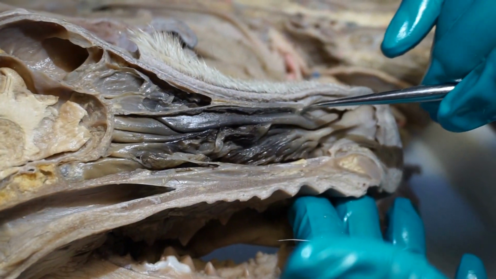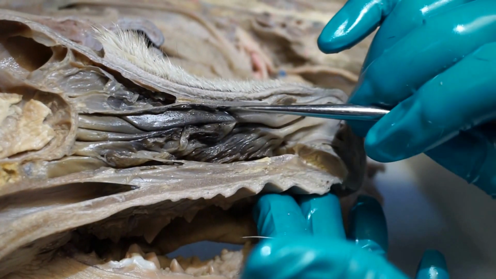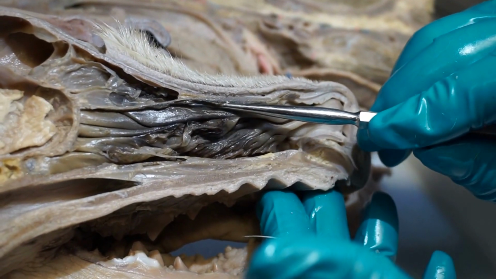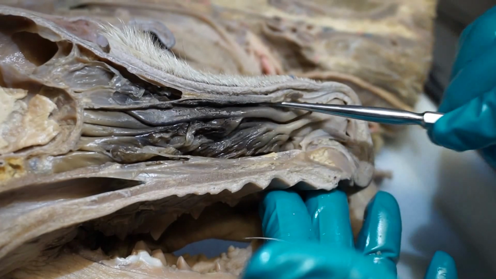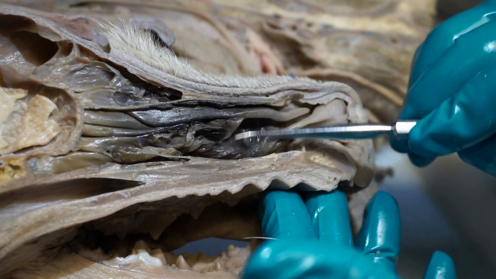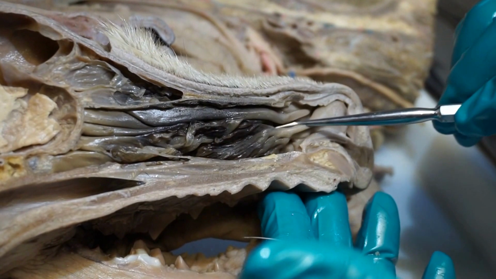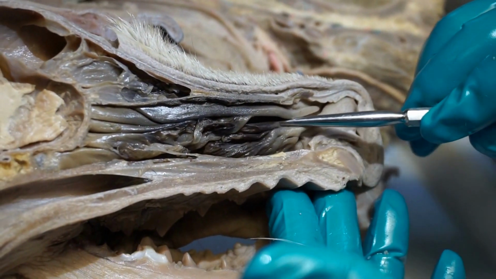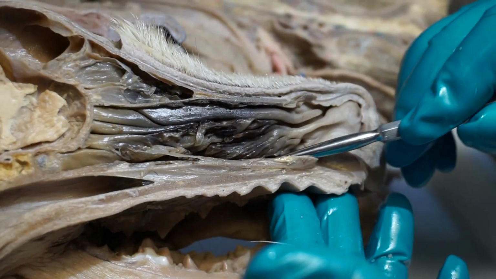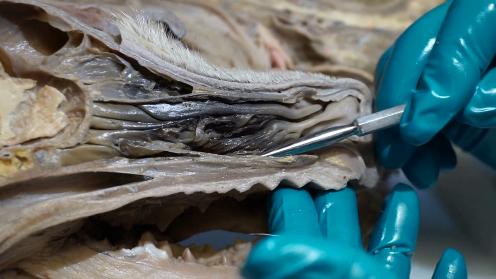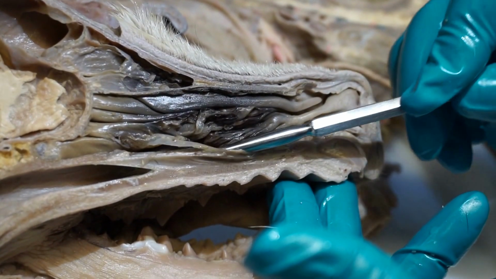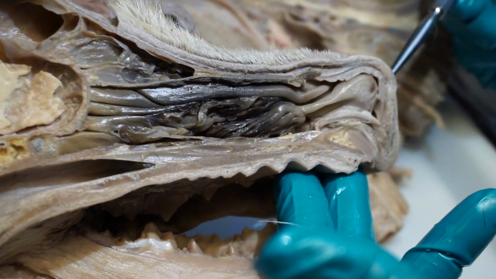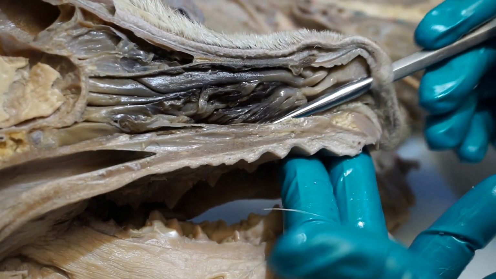In terms of the spaces, we call those meatai or meatuses. So if I put my probe dorsal to the dorsal concha, I'm in the dorsal nasal meatus. Between the dorsal and ventral concha is the middle nasal meatus. And ventral to the ventral concha is the ventral nasal meatus. And this, of course, is the most clinically significant of the three, and that is where we would want to try to pass a nasogastric tube.